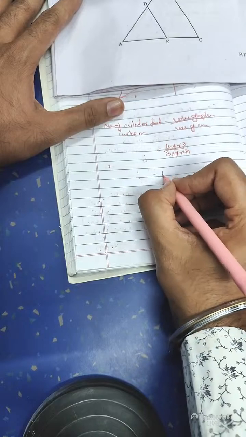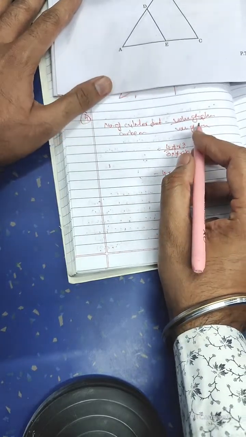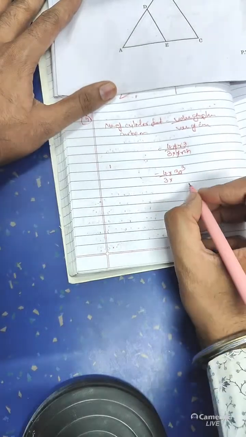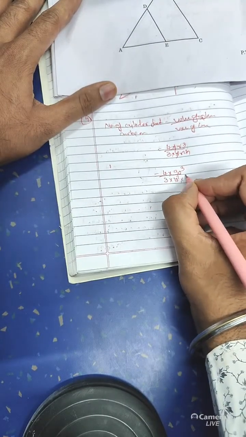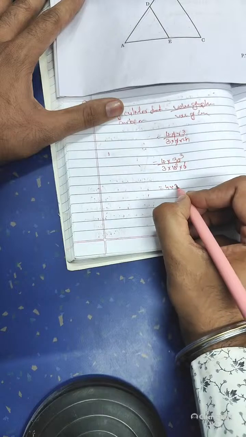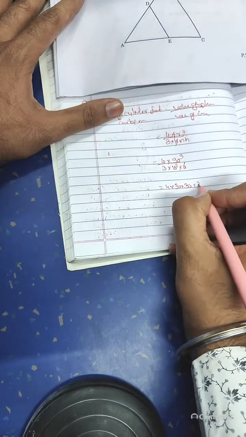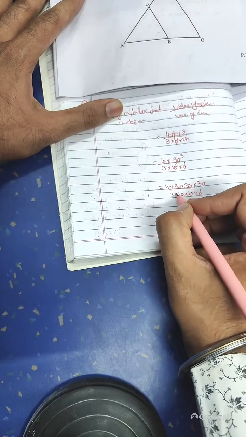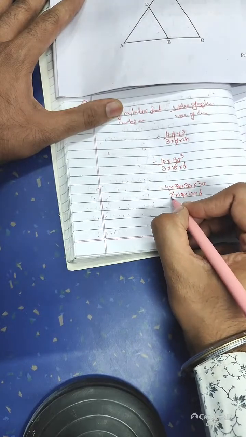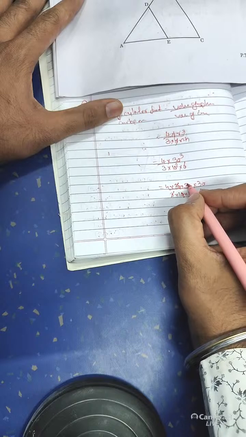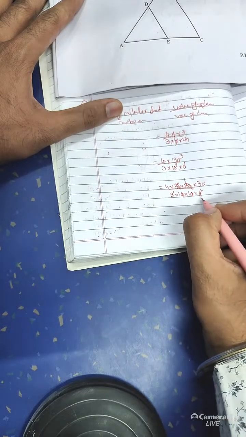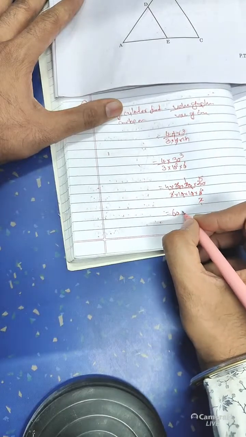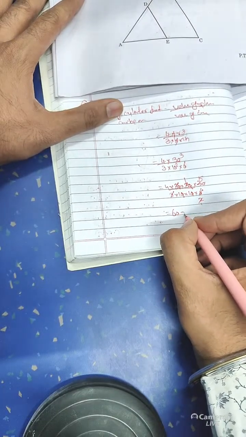Pi gets cancelled. 4 into 30 cube upon 3 into 10 square into height 6, that is 4 into 30 into 30 into 30 upon 3 into 10 into 10 into 6. The zeros get cancelled, 3 gets cancelled. 3 1s are 3, 3 2s are 6, 2 1s are 2, 15s are 30. So 60 such solid cylinders can be made.